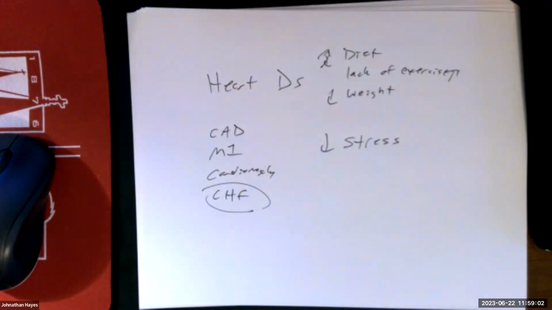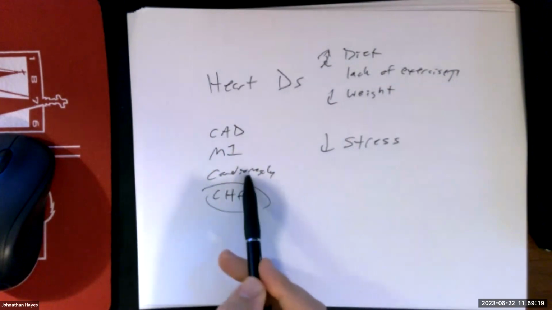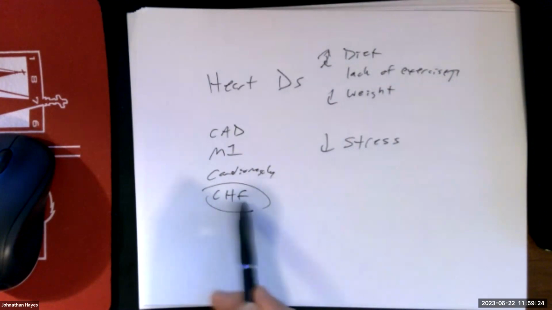So improve diet, get more exercise, lose weight, stop stressing out, but that's not always possible. So then medications and interventions come in. But once the heart has been damaged through a heart attack, it's not going back. Once the heart has grown into cardiomegaly, it's not going back. So at that point, this is what's going to kill you. How fast do you want to die?